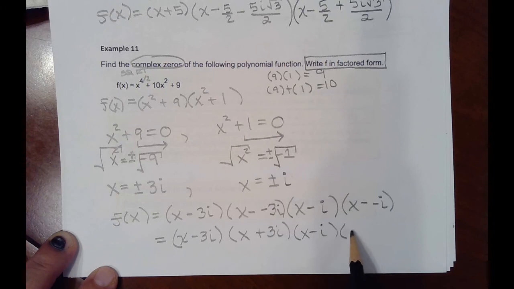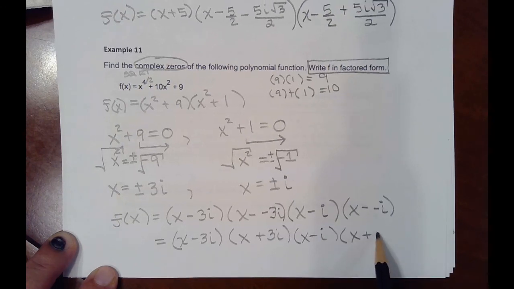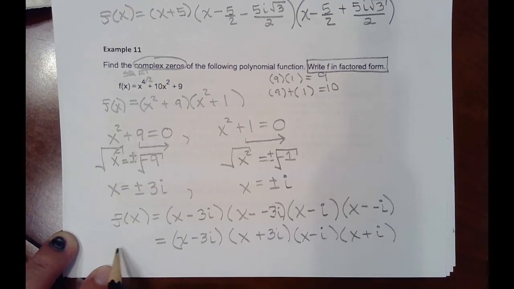So these factors actually show what the solutions were. I believe they want you to leave it like that.